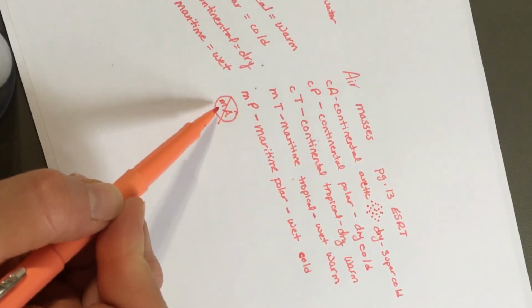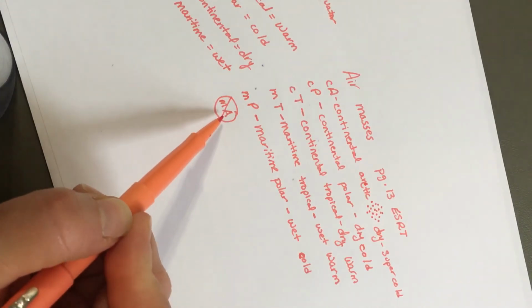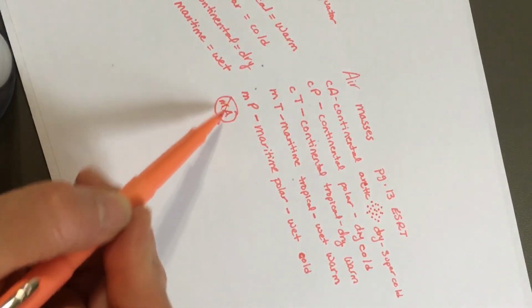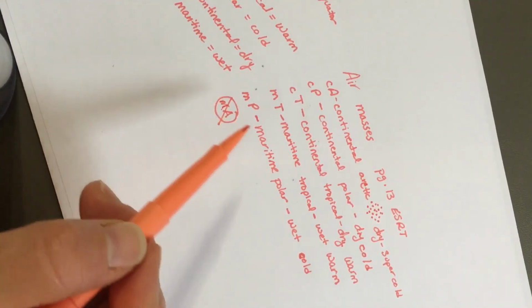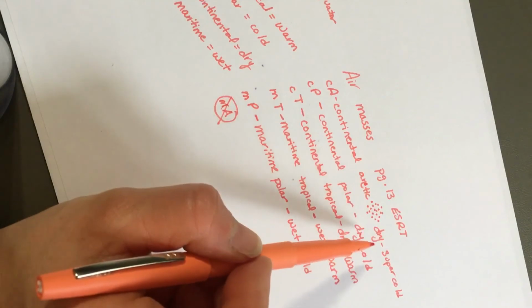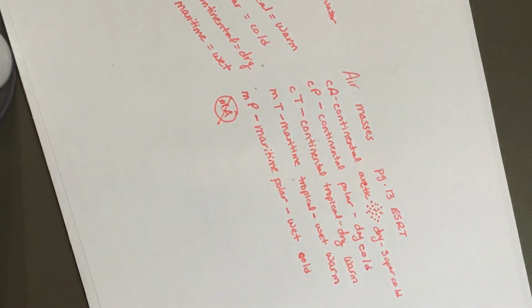So there is actually no such thing as maritime Arctic air because that Arctic air is so cold that there's no room for humidity at all. So it doesn't exist. There is only a continental Arctic air mass, and this would be something that would form at our very high polar regions. All right, that's air masses in a nutshell. See ya.